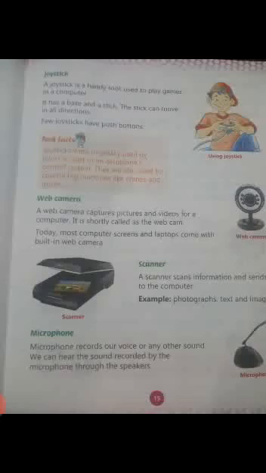Next, we are going to see microphone. A microphone records our voice or any other sound. We can hear the sound recorded by the microphone through the speakers. What is a microphone? A microphone records our voice or any other sound. We can hear the sound recorded by the microphone through the speakers.